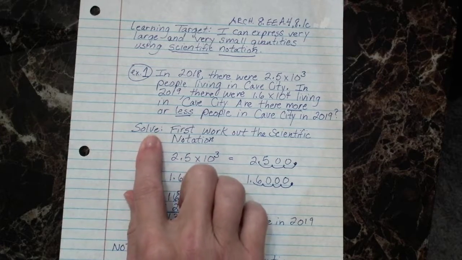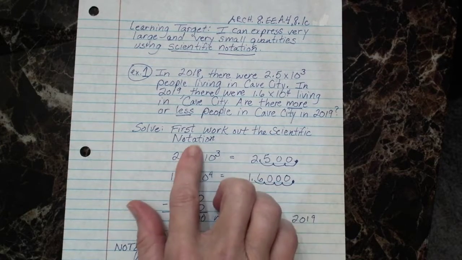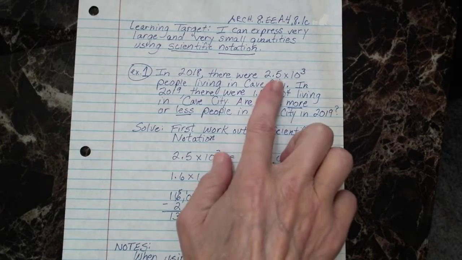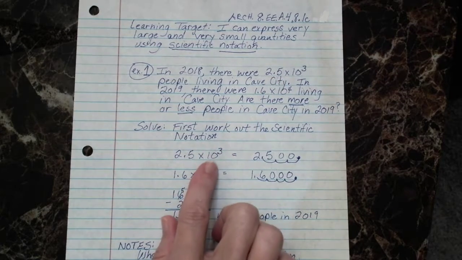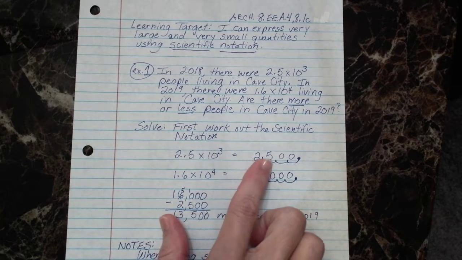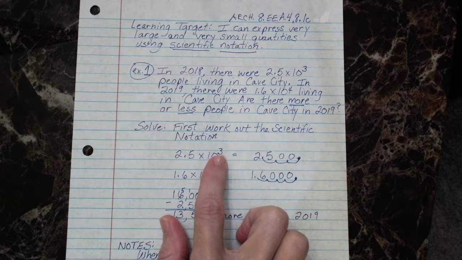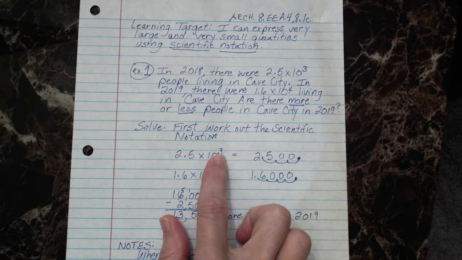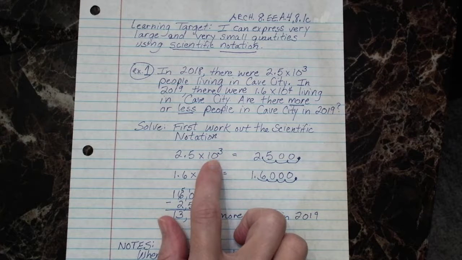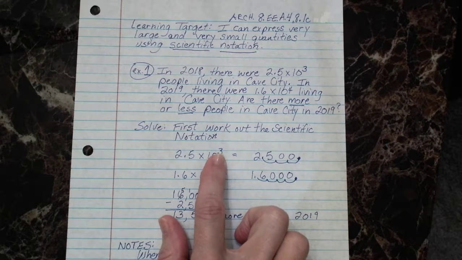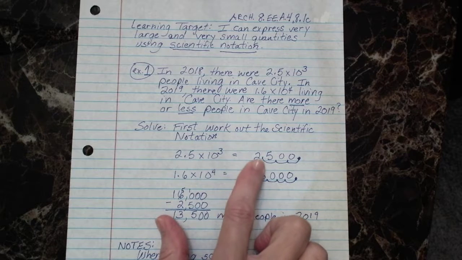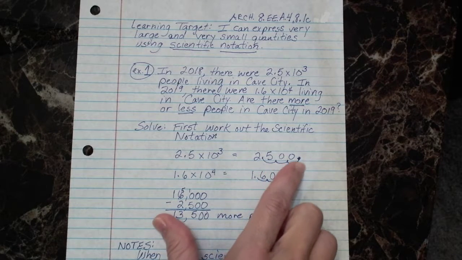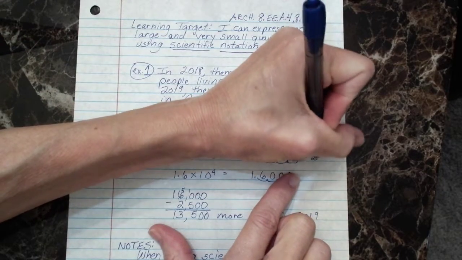So to solve, first work out the scientific notation. 2.5 times 10 to the third is actually, if you write 2.5, then you see that 10 to the third, since we work on the decimal system, is that you're moving 3 digits to the right of this number. So count 1, 2, 3. So that number is 2,500.